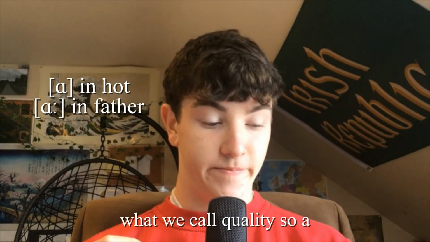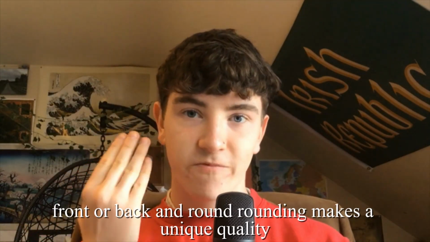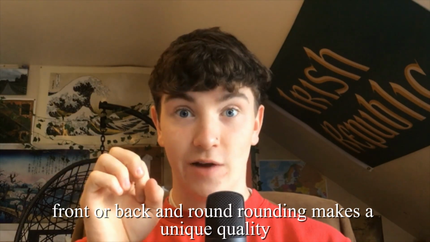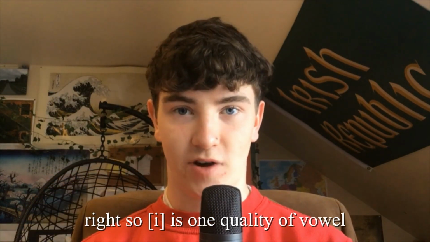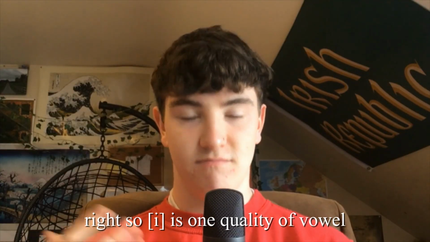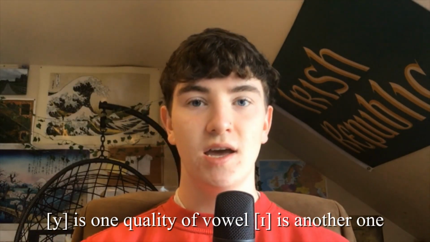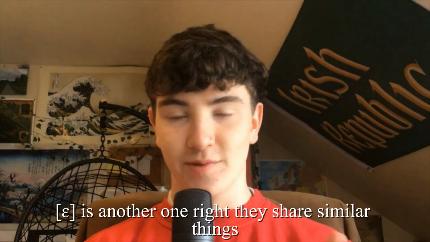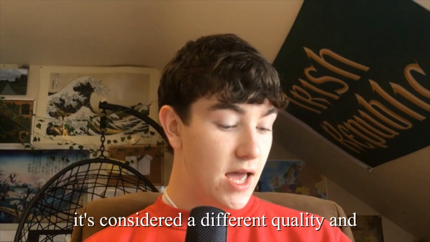So height, front or back, and rounding: each makes a unique quality, right? So E is one quality of vowel, U is one quality of vowel, I is another one, E is another one, right? They share similar things, but as long as there's one difference, it's considered a different quality.